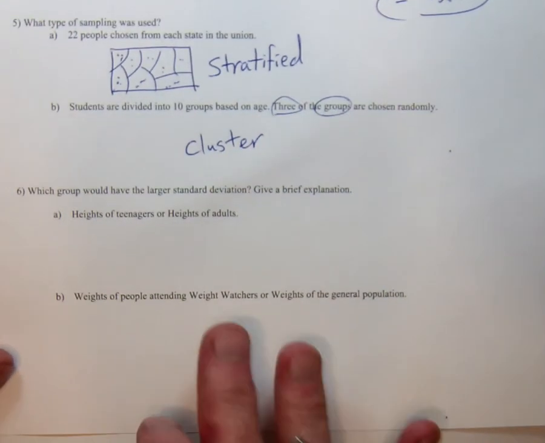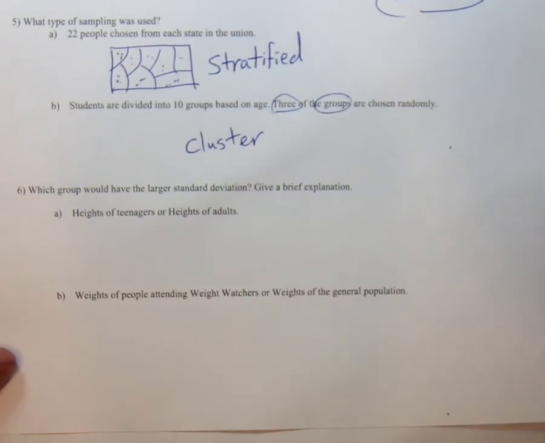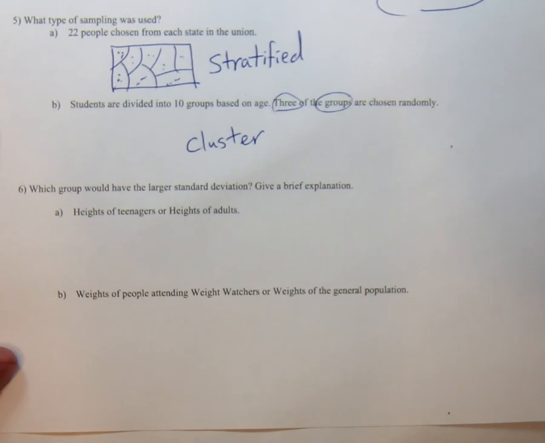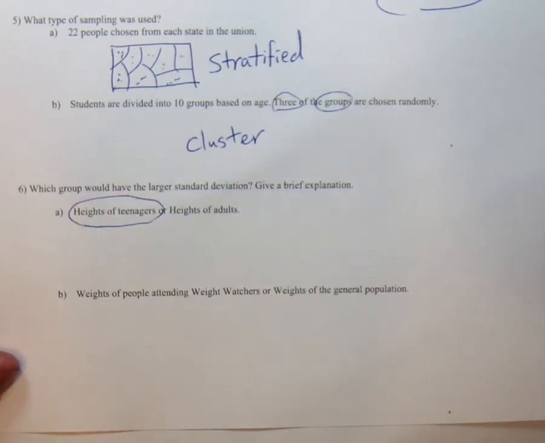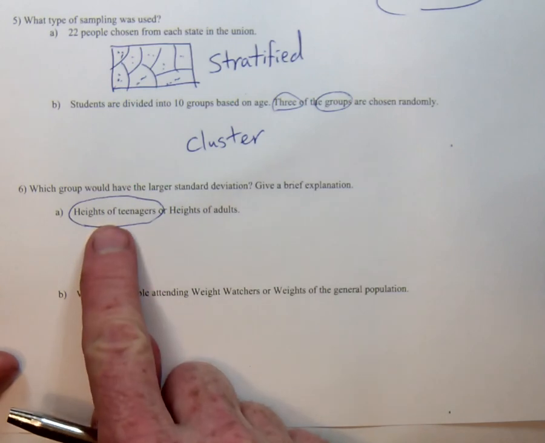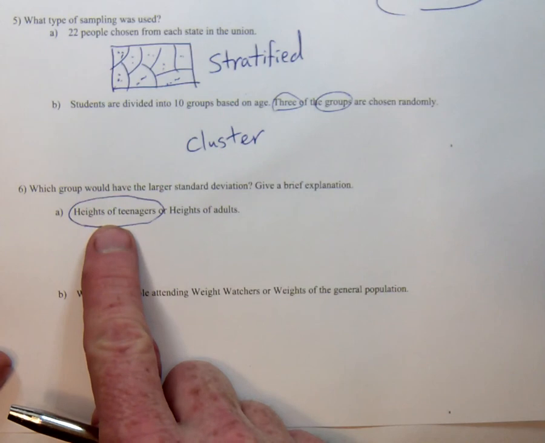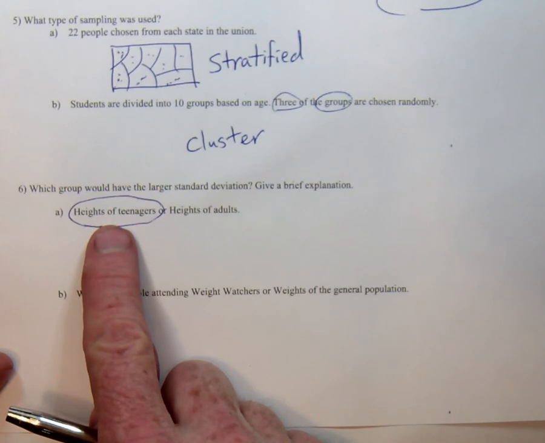So which would have larger standard deviation? I think that I did this one on one of the earlier reviews, but anyway, this group right here would have the larger standard deviation, because you would have 13-year-olds that perhaps have not gone through puberty and are very short, they're 4 foot something. This group would also include 19-year-olds that could be 6 foot something, so there would be more variation in their heights.